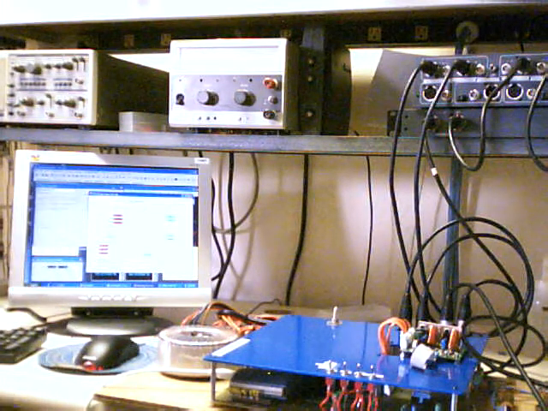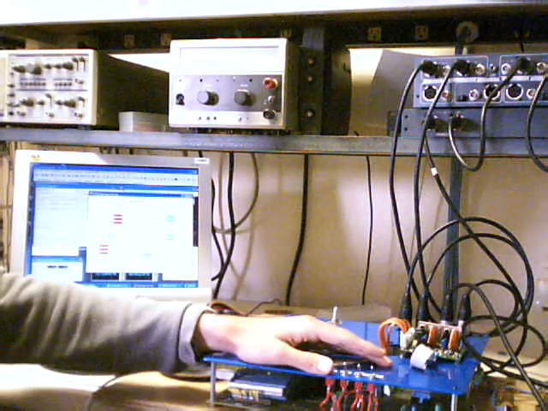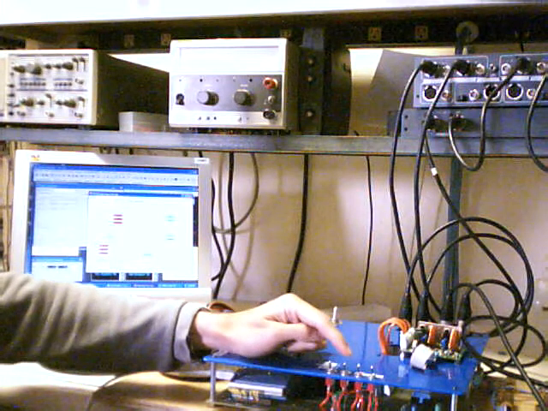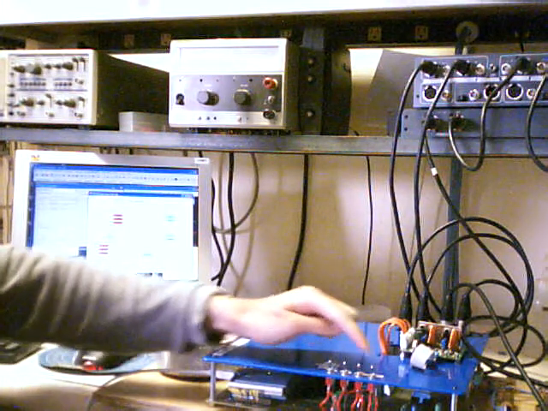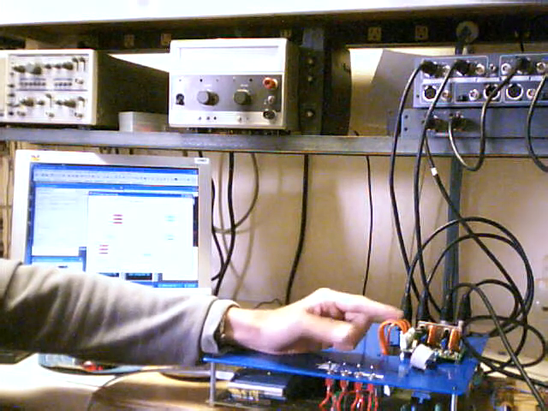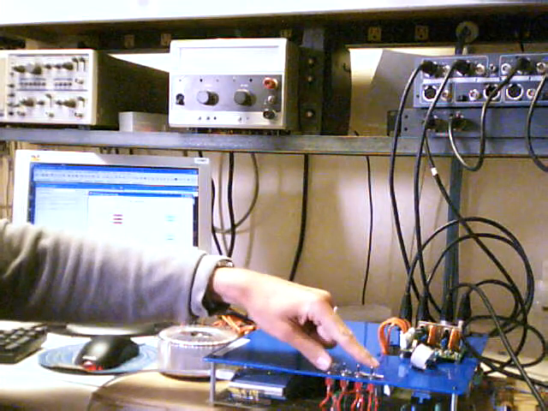Okay, so to run this test, what you're going to simply do is make sure that the power light switch is on, the high current switch is on, and the overcurrent load switch is on right here. You can turn all those on here.